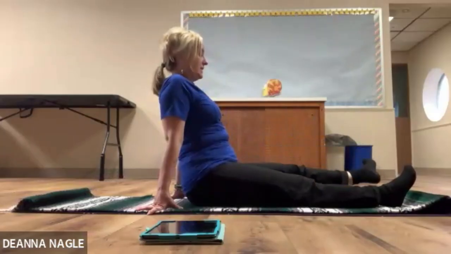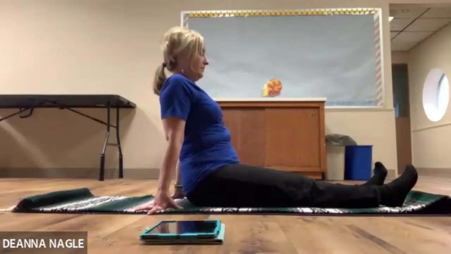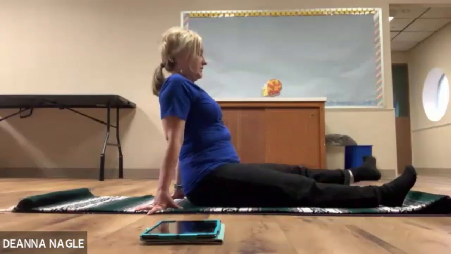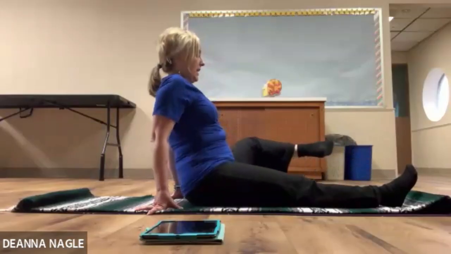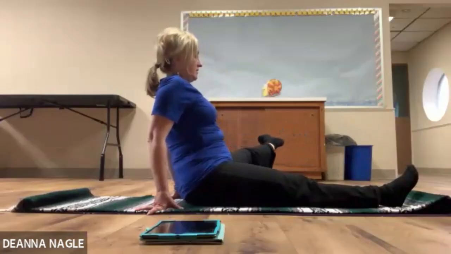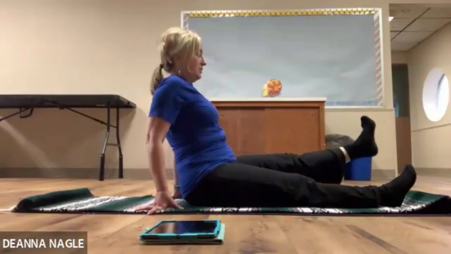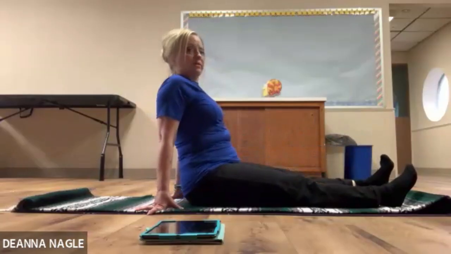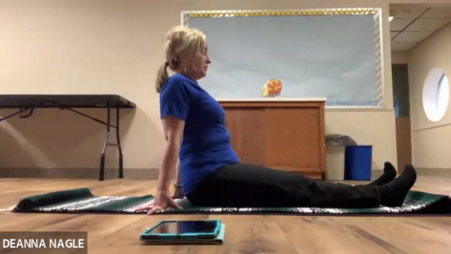Notice if one leg is different than the other. Lift it up and now pull it back. We're using that hip flexor. Extend it. And then turn the leg neutral. Squeeze it back in using that inner thigh and release. Okay, so try a couple of those.